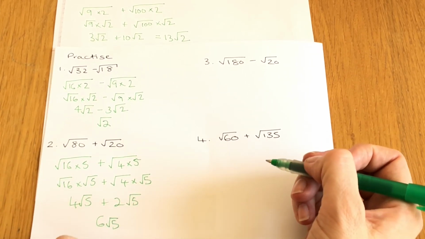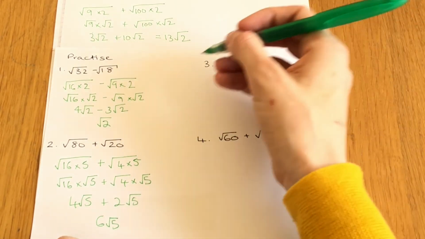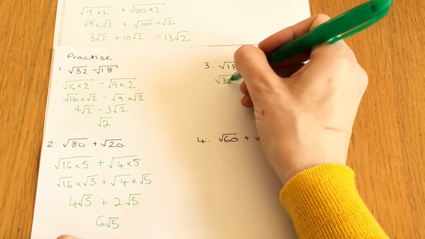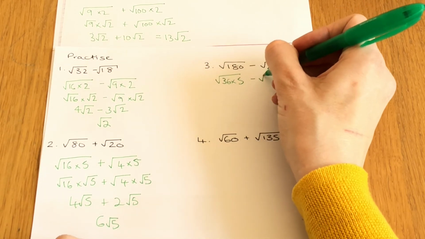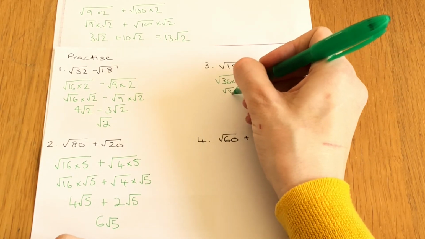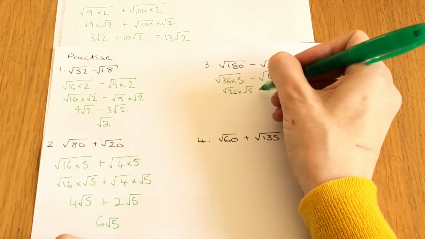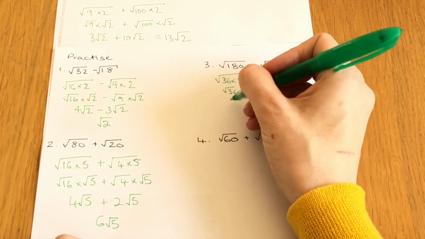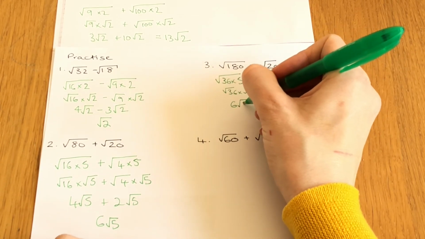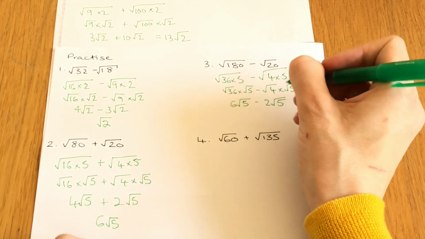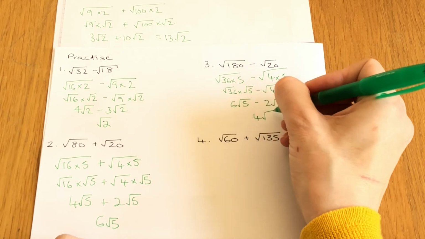Okay, question 3. I'm thinking we could do 36 times 5 and 4 times 5. So I get root 36 times root 5 minus root 4 times root 5. Square root of 36 is 6. 6 root 5 minus 2 root 5 leaves me with 4 root 5.